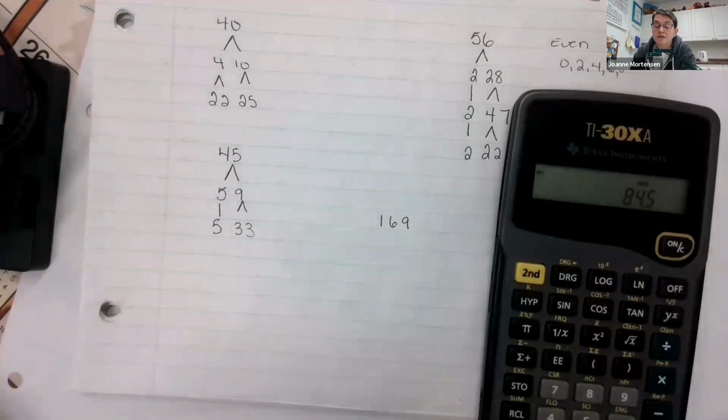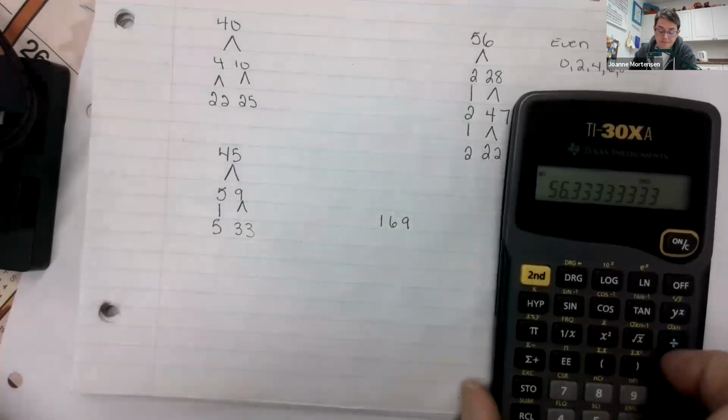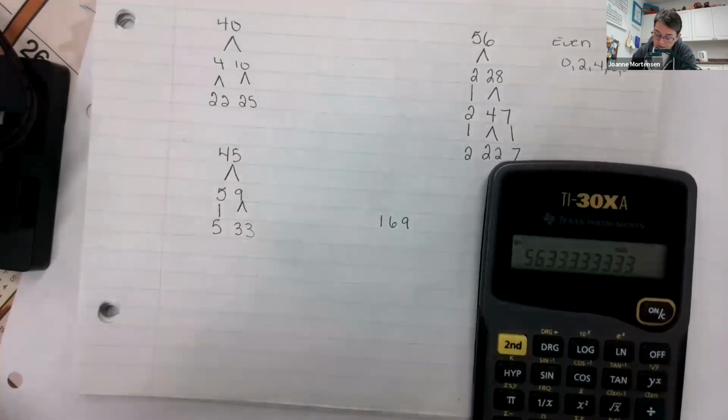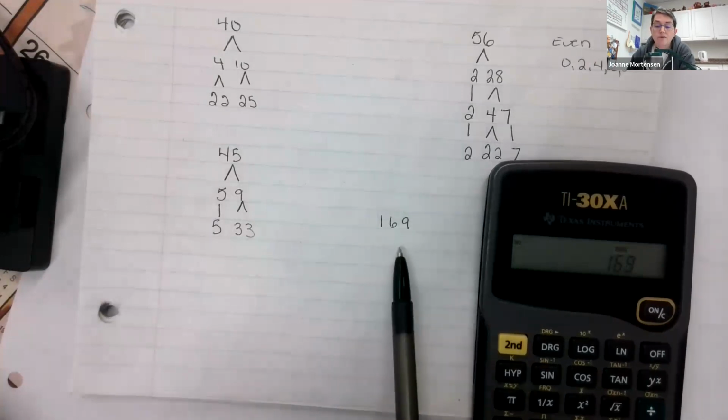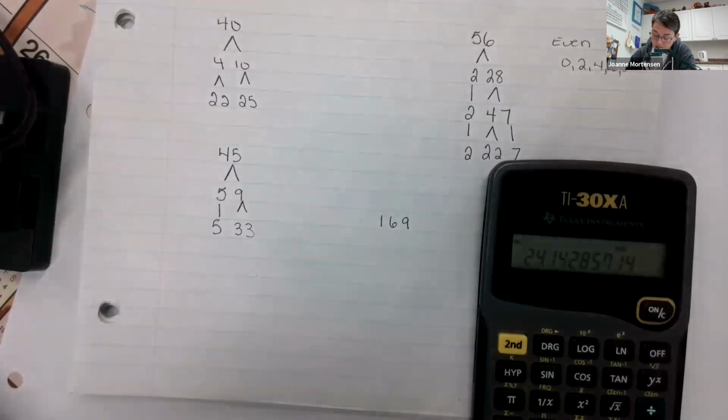That's not a factor, so 2 doesn't go. 169 divided by 3. No. I'm not going to divide by 5 because I already know it doesn't end in a 5 or a 0, so that's not it. Divide by 7. Yep, I don't care what the answer is. It's not a whole number.